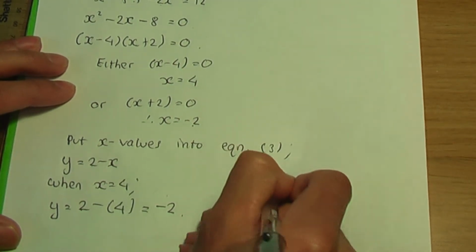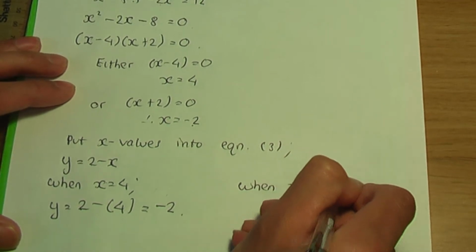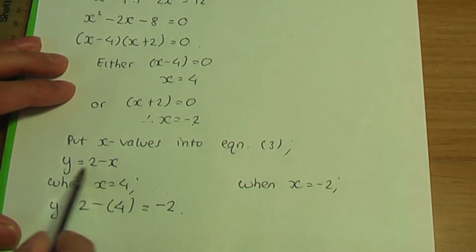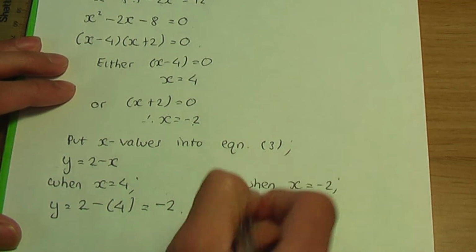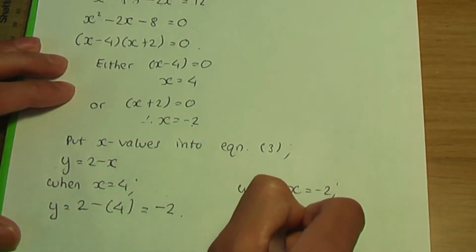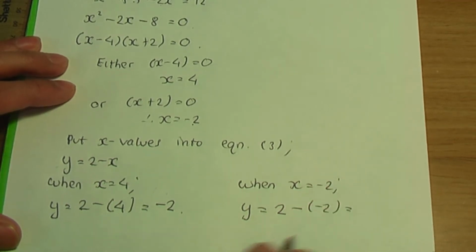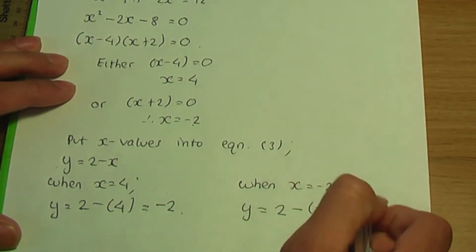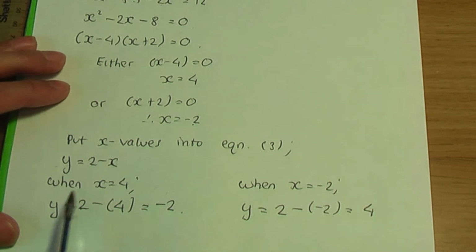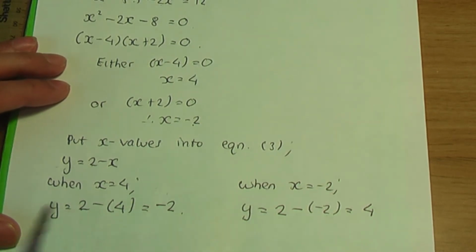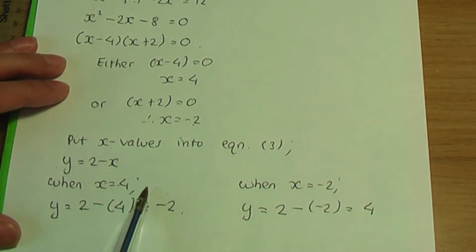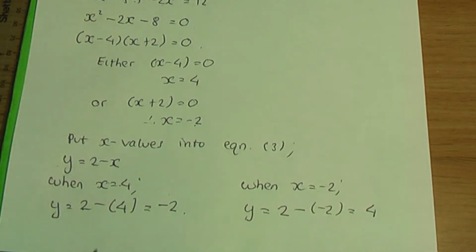When x is minus 2, when I replace into equation number 3, y will be 2 minus x replaced by minus 2, and 2 minus minus 2 is plus 4. So these are the y values corresponding to 4 and minus 2 respectively.